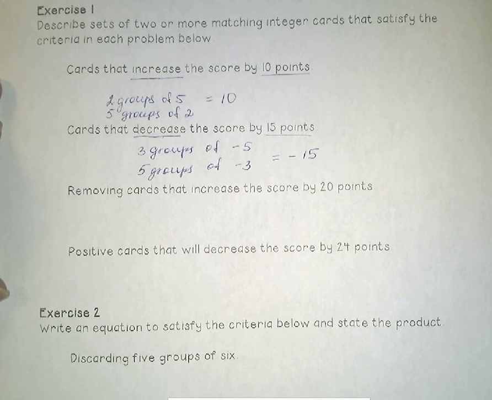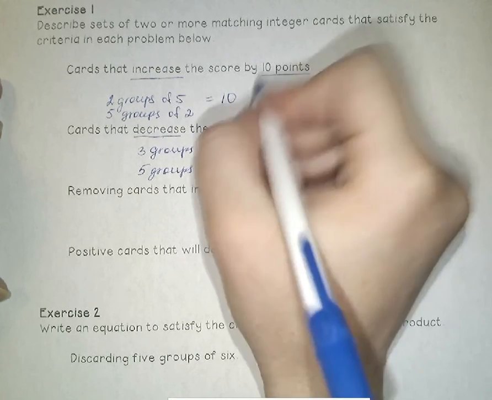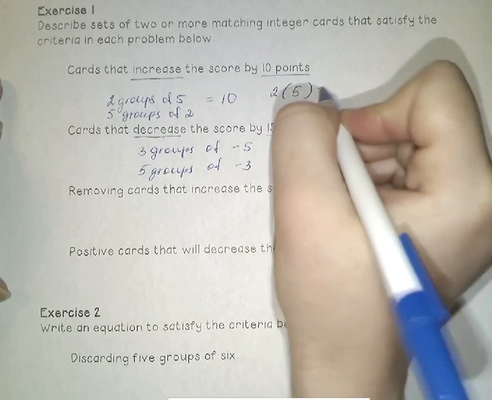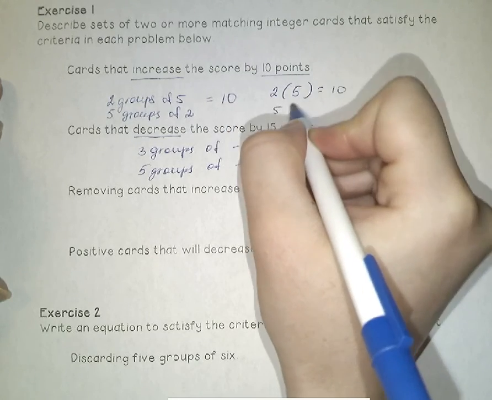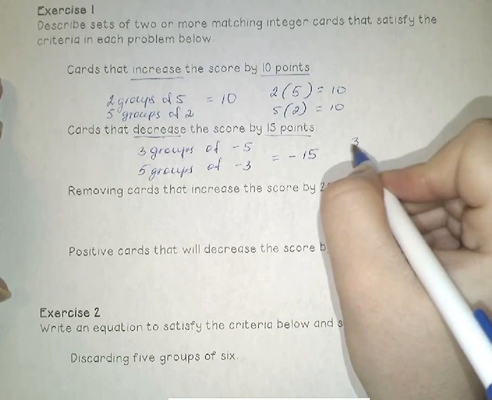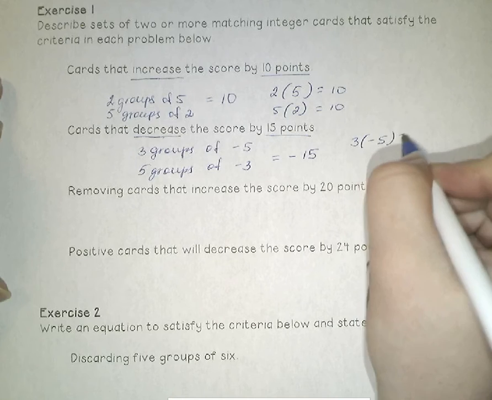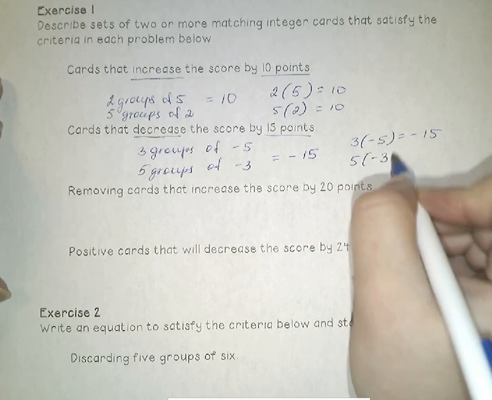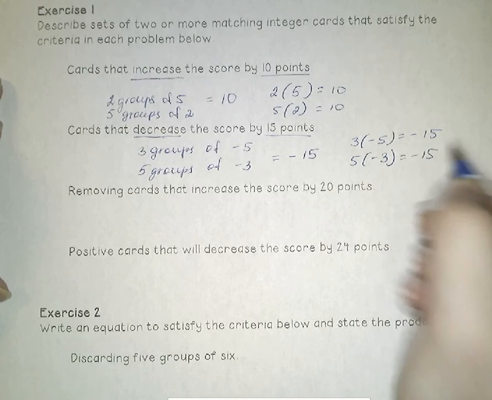Okay. Removing cards that increase the score by 20 points. So here, actually, right here, I can write 2 times 5, right? Equals 10, and 5 times 2 equals 10. Here I can write 3 times -5 equals -15, and 5 times -3 equals -15.